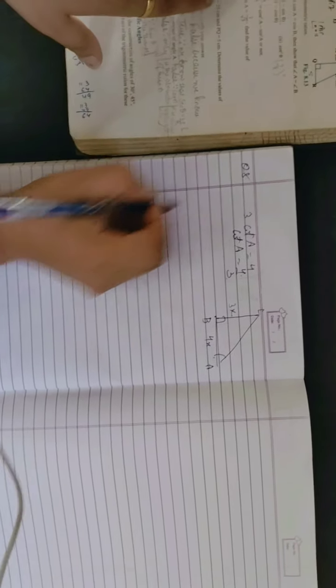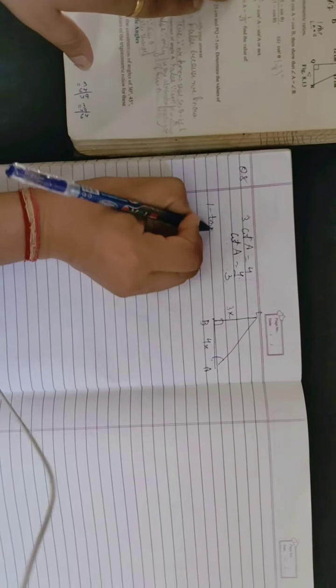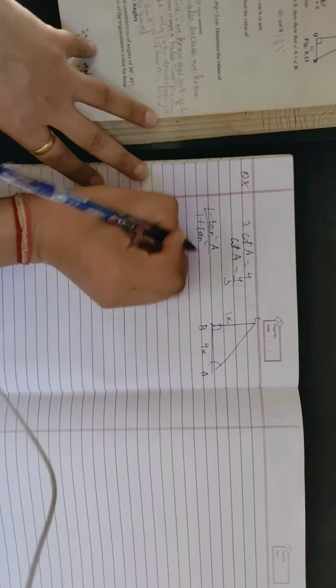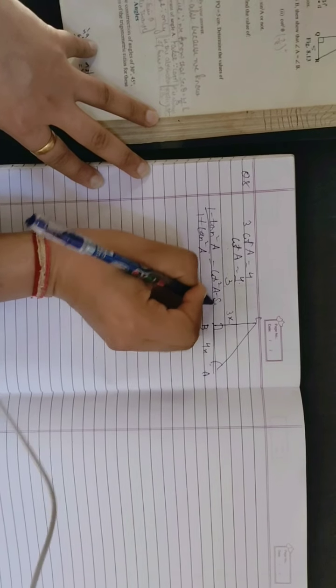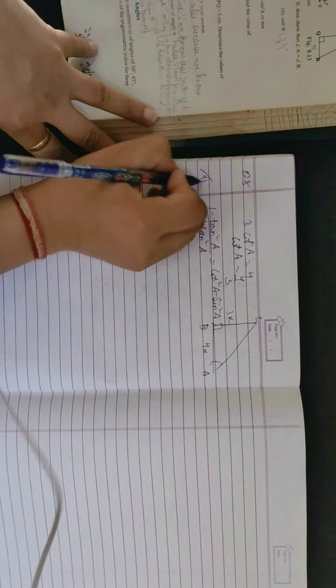Now what is the demand of the question? They are saying check whether 1 minus tan square A by 1 plus tan square A is equals to cos square A minus sine square A or not. We are to check it.